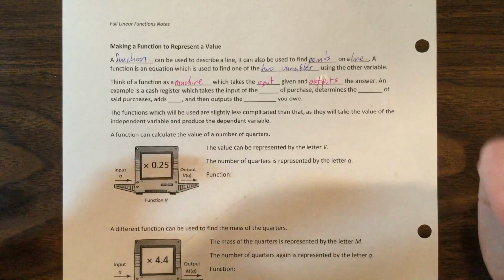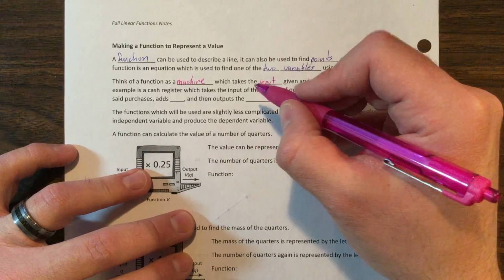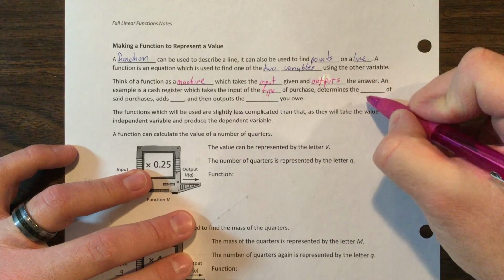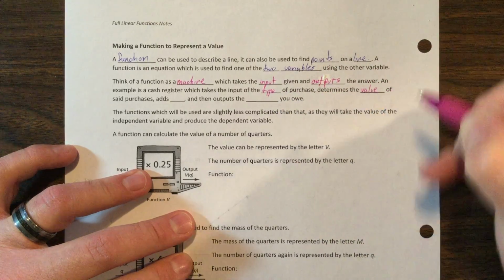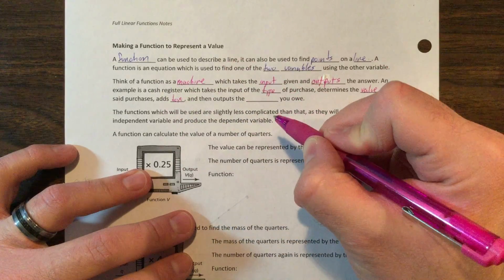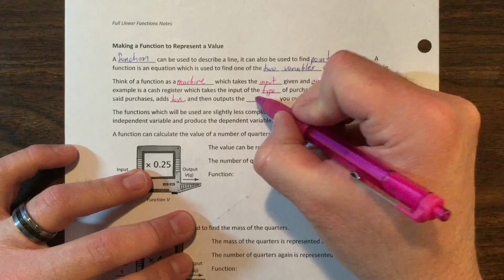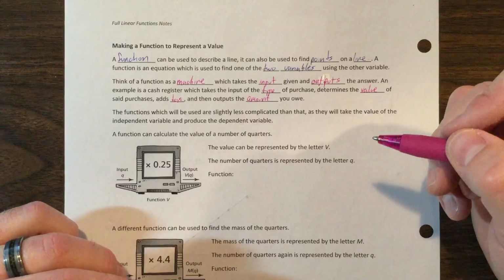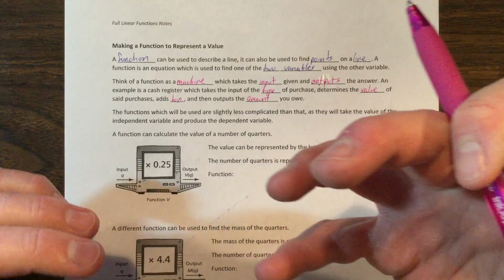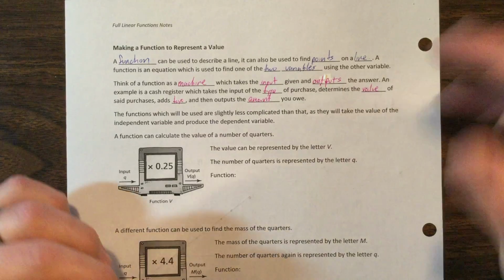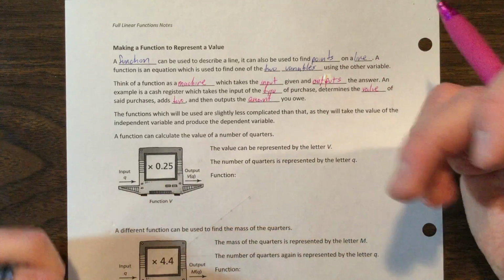An example is a cash register, which takes the input of the type of purchase and determines the value of said purchases. It then adds tax, if there's tax to be added, and then outputs the amount you owe. Okay, so you can think of it as a cash register. It kind of takes things in, spits out the value that you owe. Okay, and that's a function. It does that using a function.